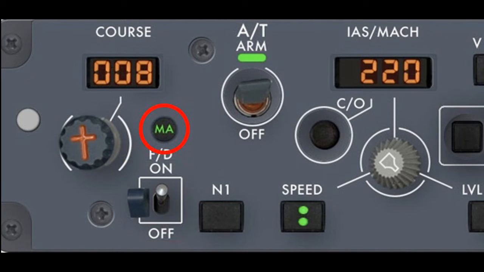Above the flight director switch is a green light, labeled MA. When lit, this will indicate whether the mode control panel uses the captain's, or first officer's navigation system settings, as reference. In this instance, the master is set to the captain's side, so all navigational information is taken from the captain's navigation systems.